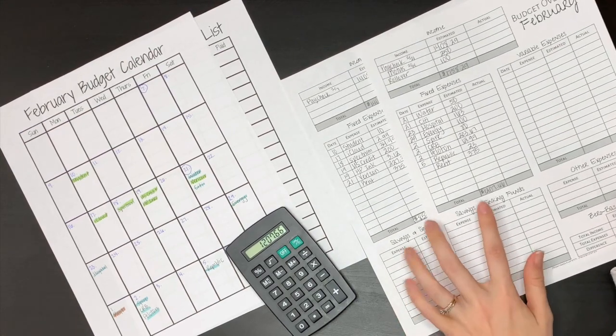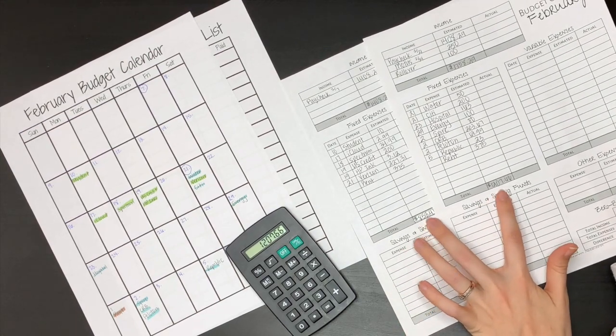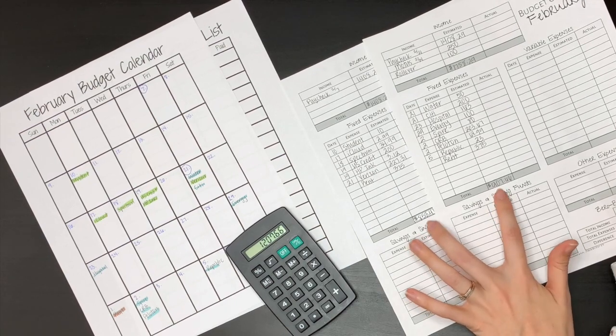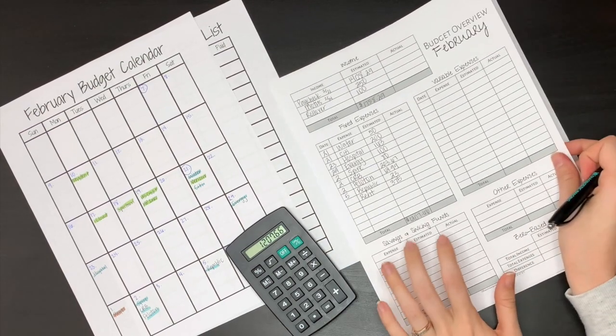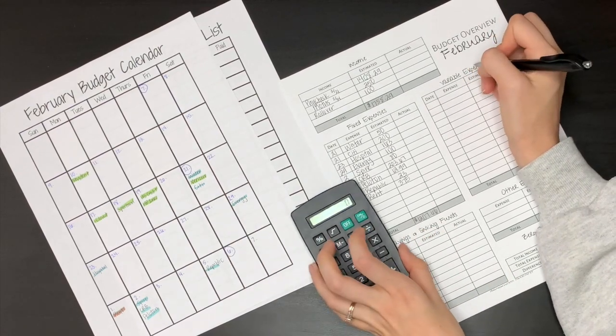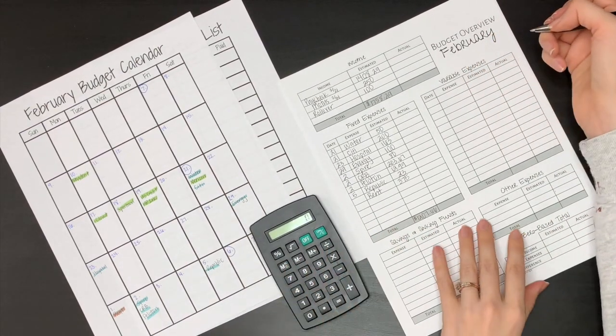I try to get our fixed expenses the same or as close to the same as I can each month. And then our variable expenses, these stay the same.